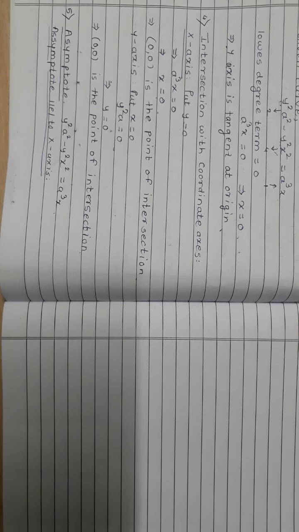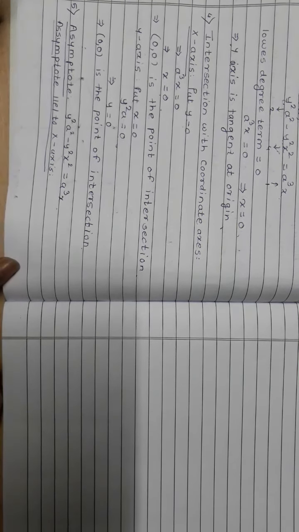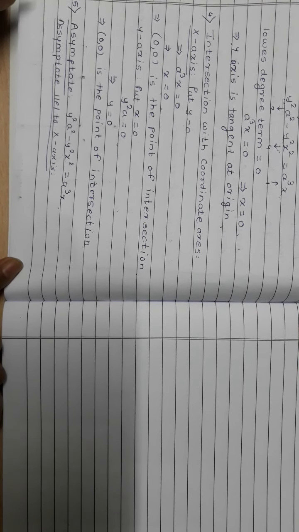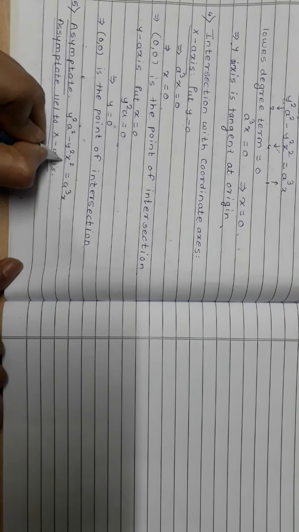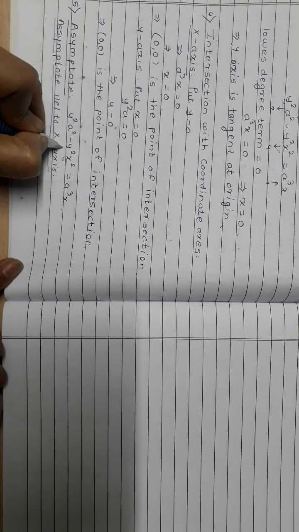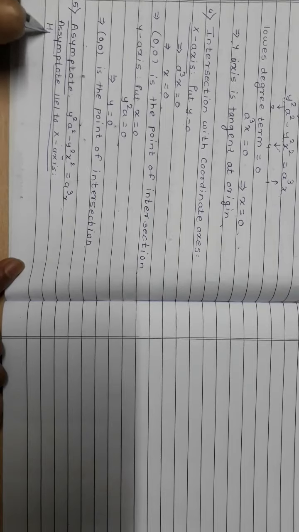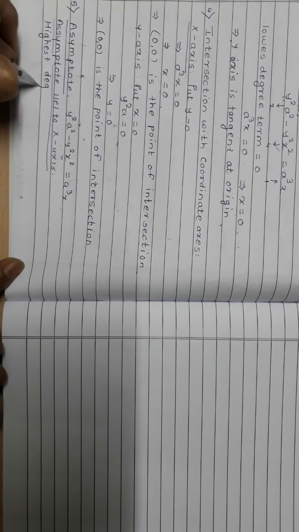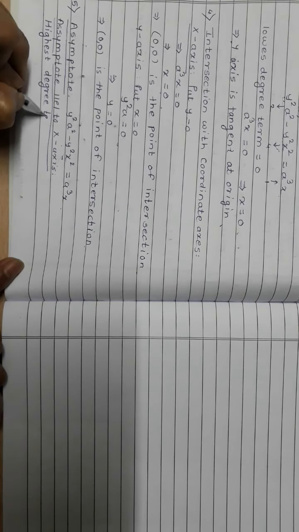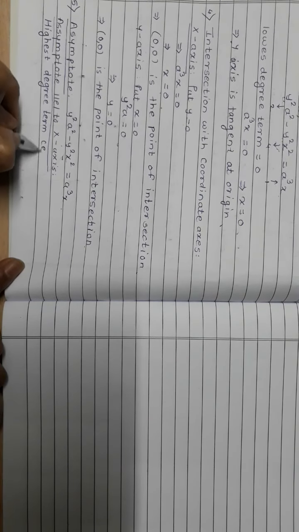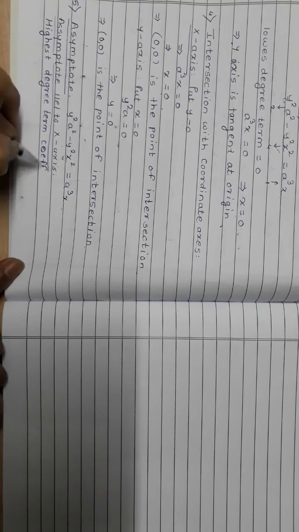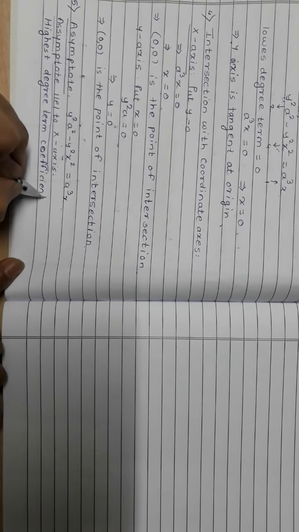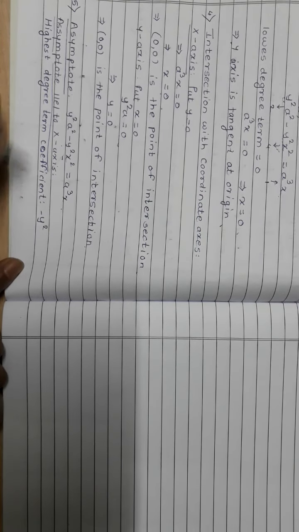The next one is you need to find the asymptotes, right? How to figure out asymptotes? To find the asymptote parallel to the x-axis, you consider the highest degree term of x and take the coefficient of that. The coefficient here is minus y squared.